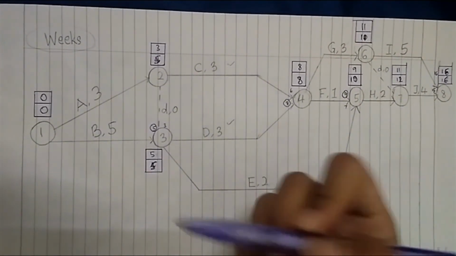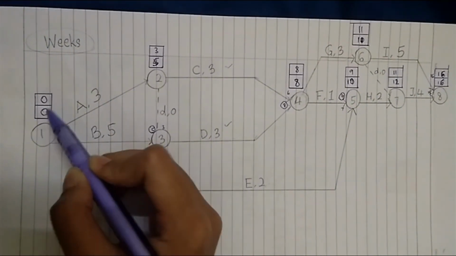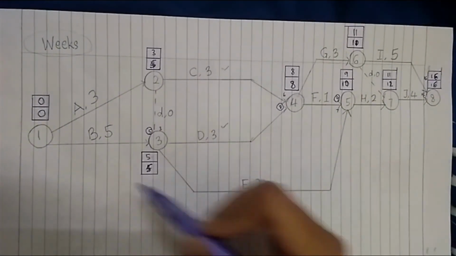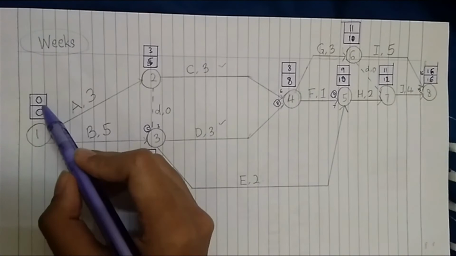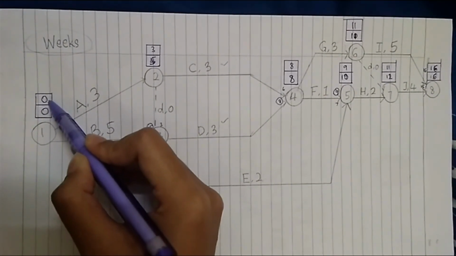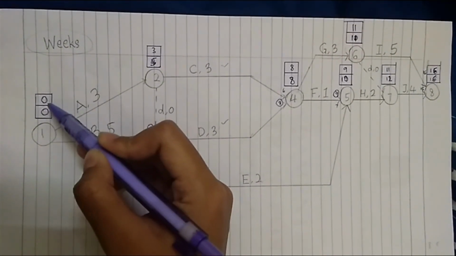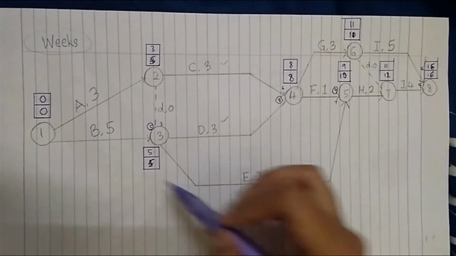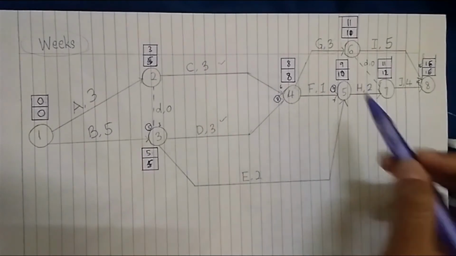So if we add and subtract and we get the same 0, 0, our network diagram is correct. But if we did not get the same 0, 0, there must be some mistake in the diagram.